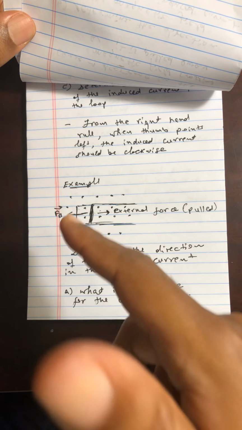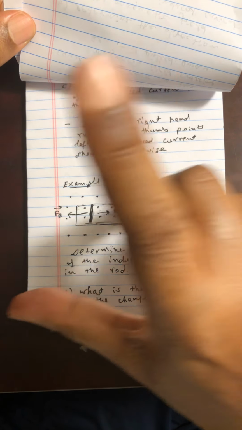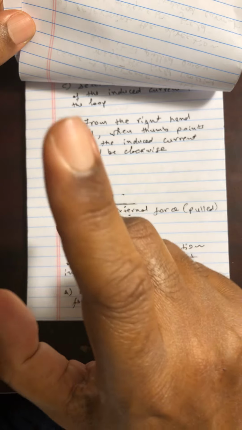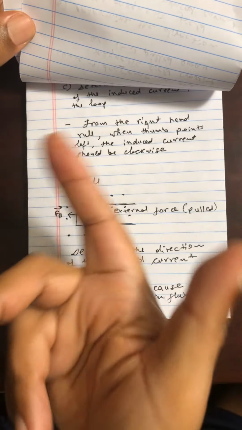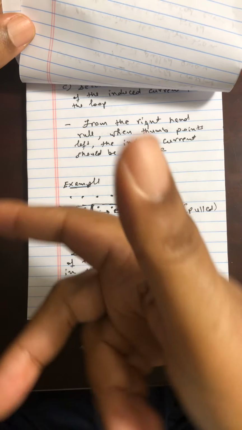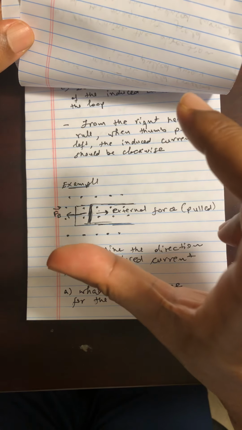So the force is this way, the magnetic field is up. This is the force, which is to the left.